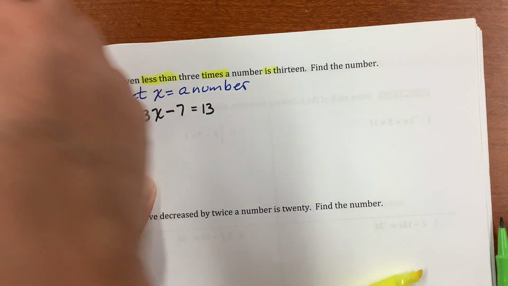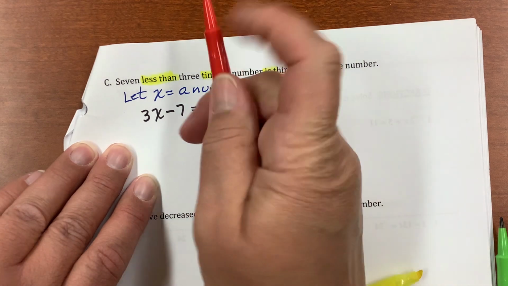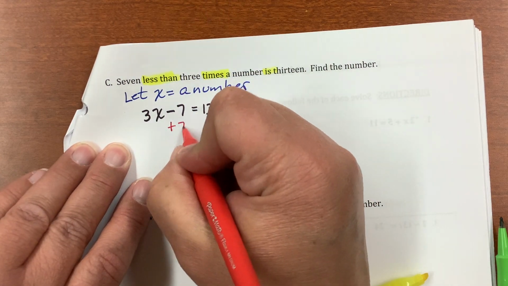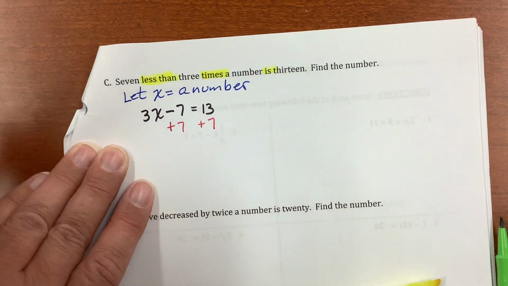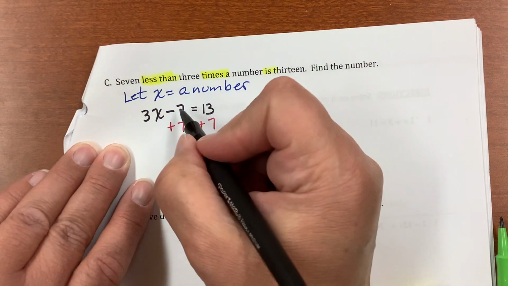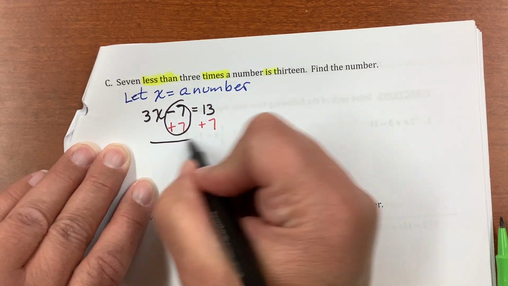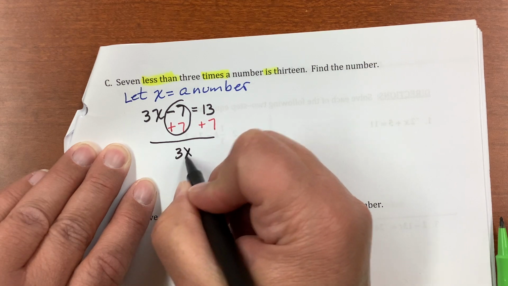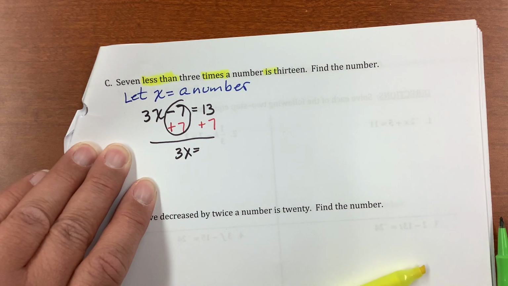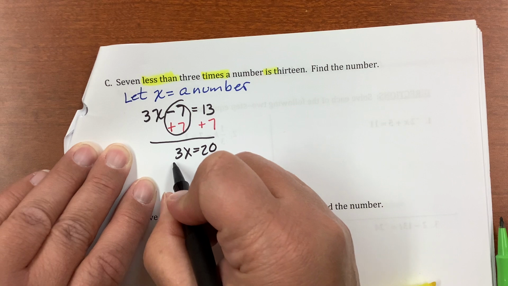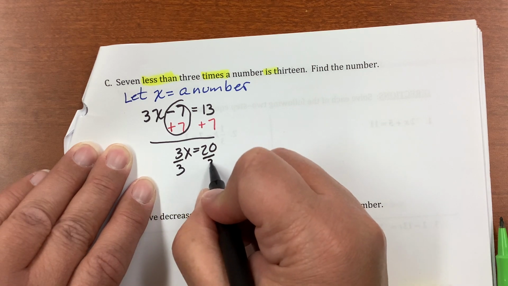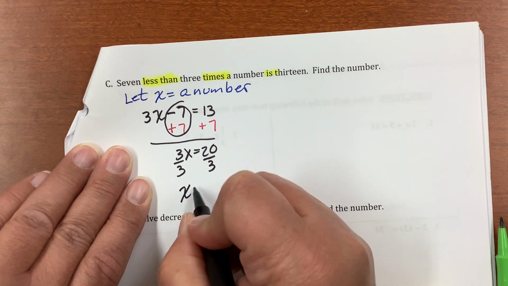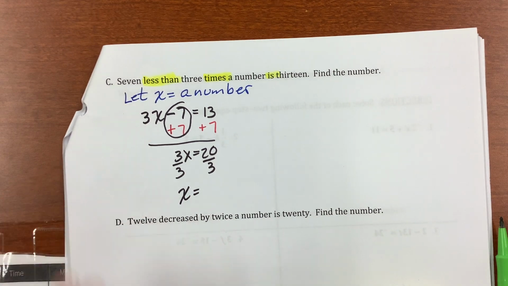Okay. The inverse of less than 7 is to add 7 to both sides. Minus 7 plus 7 is 0. 3x equals 7 less than 3 is 13. All right, 7 plus 13 is 20. Divide by 3. Divide by 3. X equals, now 21 divided by 3 would be 7.